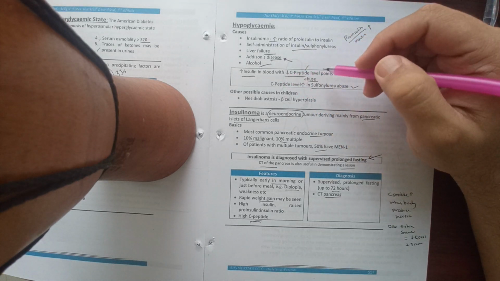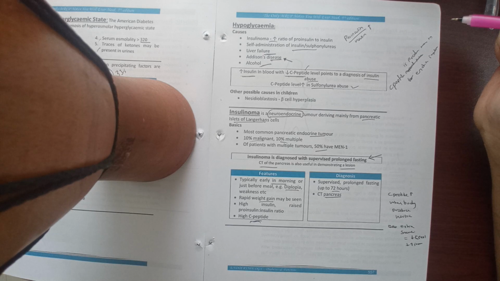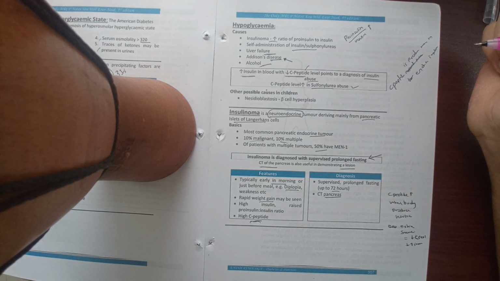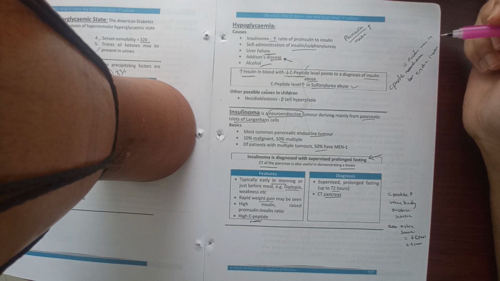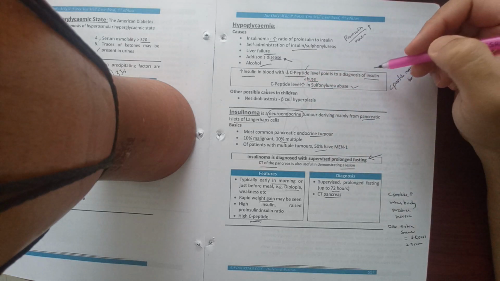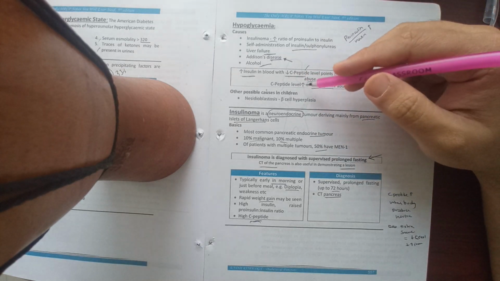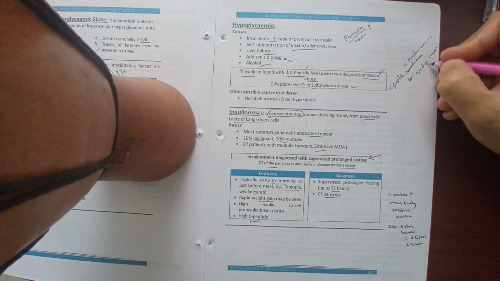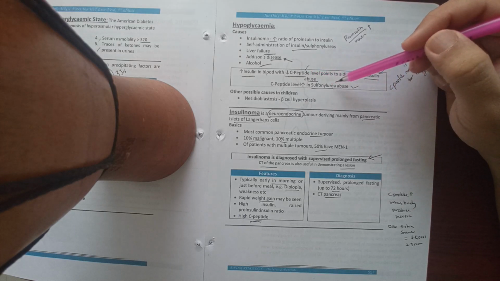So increased insulin and decreased C-peptide level. C-peptide level will increase in sulfonylurea abuse. In insulin abuse, this will decrease. C-peptide is produced with endogenous insulin. So when you see decreased C-peptide and increased insulin, that is like abuse from outside, and C-peptide level will rise in sulfonylurea abuse as well because it's endogenous insulin. So C-peptide level will rise with sulfonylurea use.